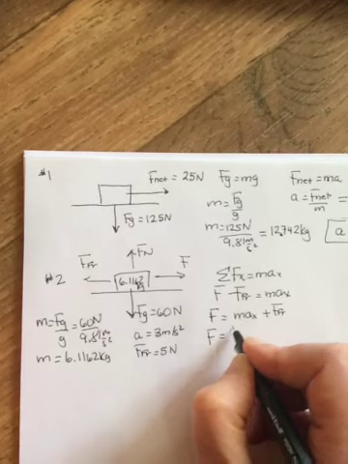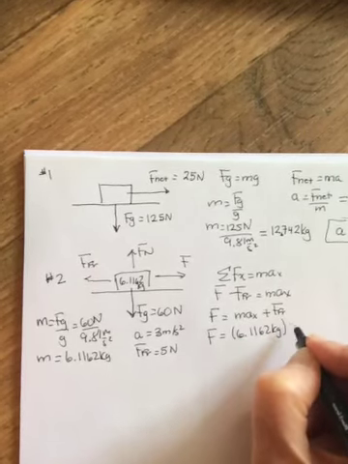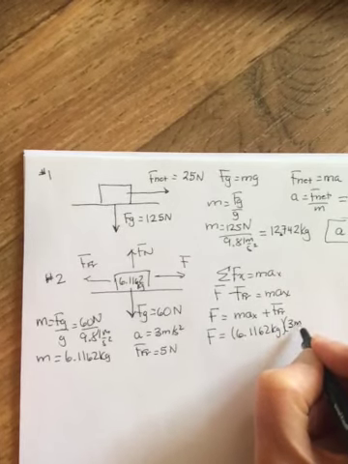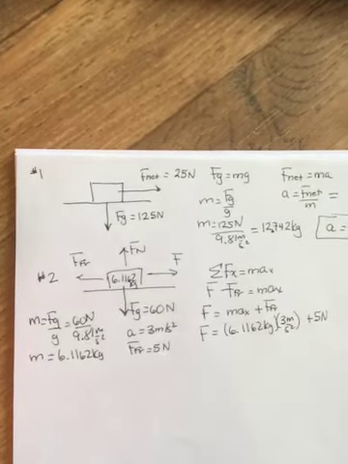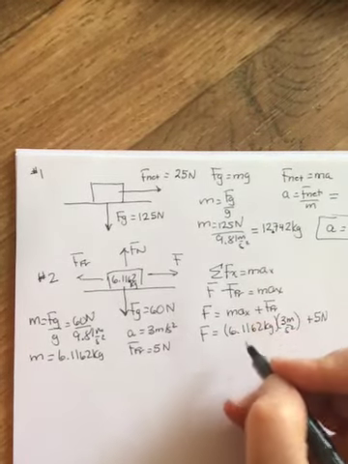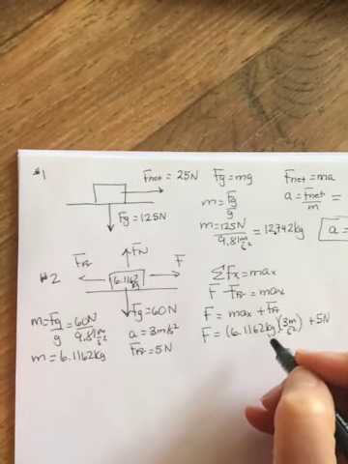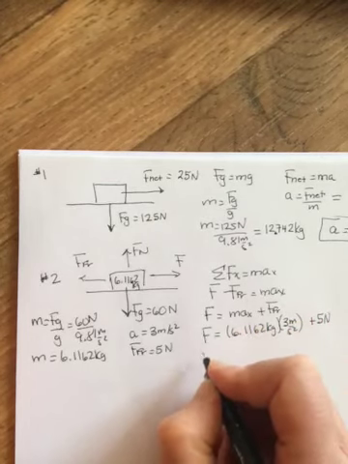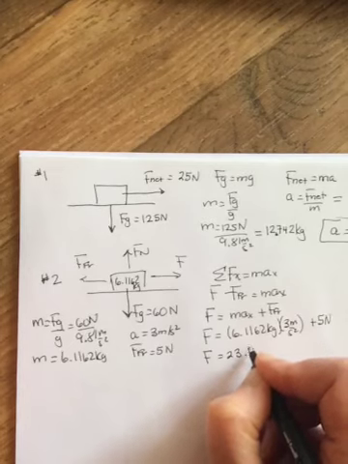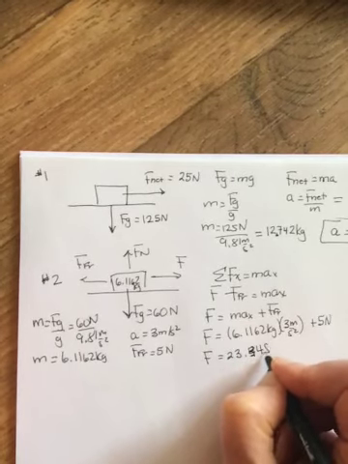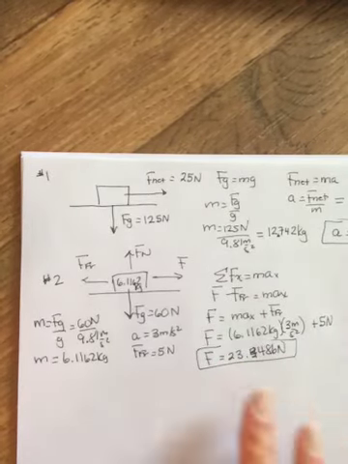So F equals m, we found to be 6.1162 kilograms, a, they told us, was 3 meters per second squared, plus 5 newtons. That gives 18.3486, and then plus 5. So this should be 23.3486 newtons. Number 2, done.